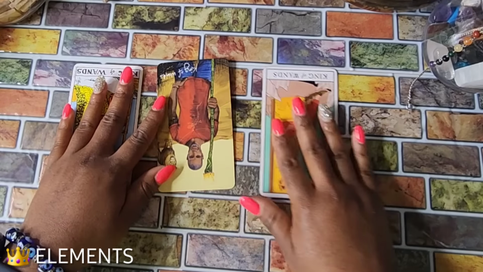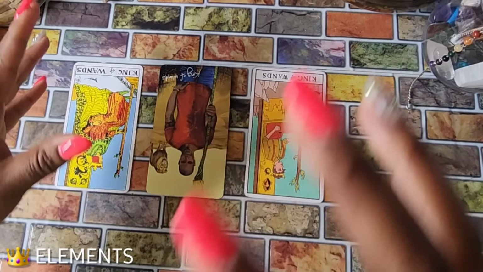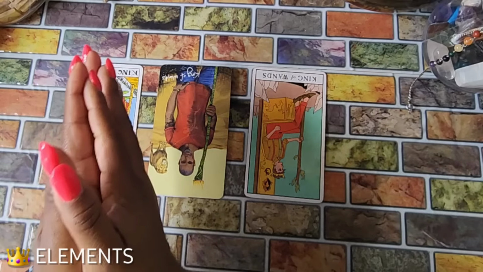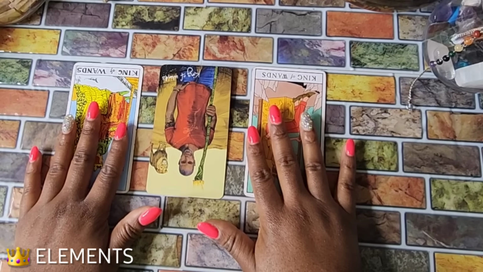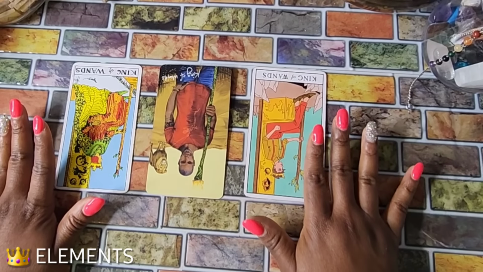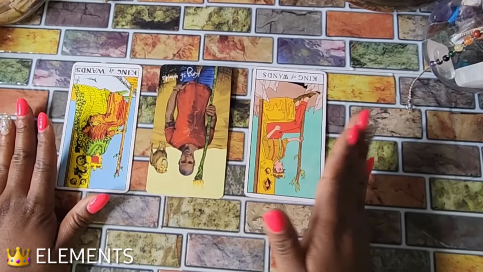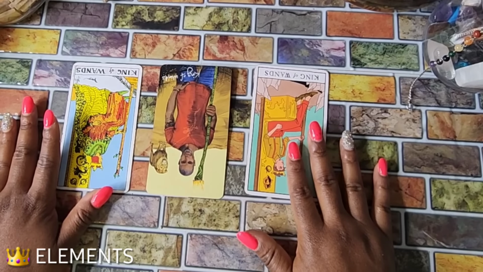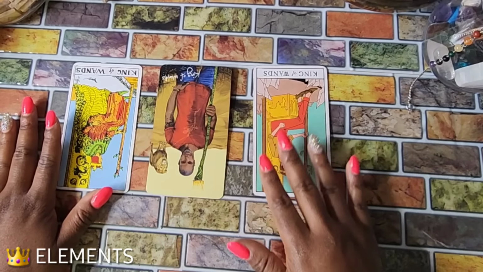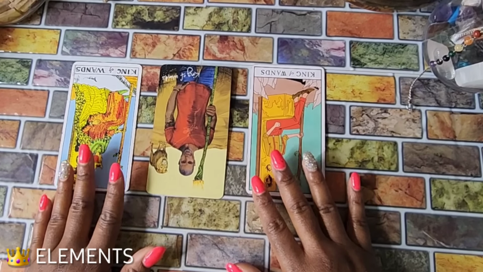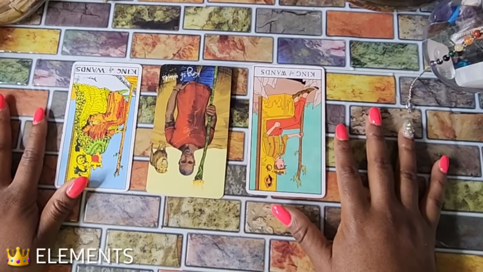Oh my gosh, if this person is angry, that fire is just going to be fueled by that air element, and you are never going to hear the end of it from this person. This person is going to hold a grudge forever. Air never stops, right? That's when this grudge will end, when air ends. That's what I feel with the King of Wands, and that's just looking at the elements, okay?